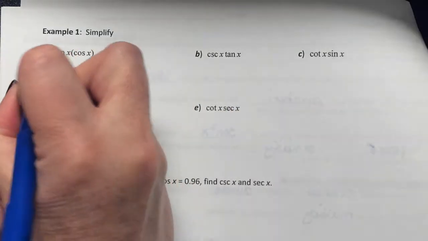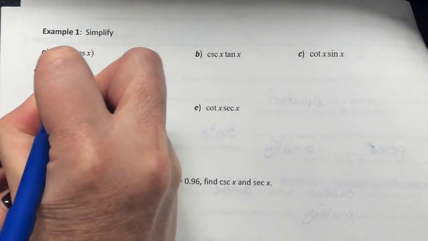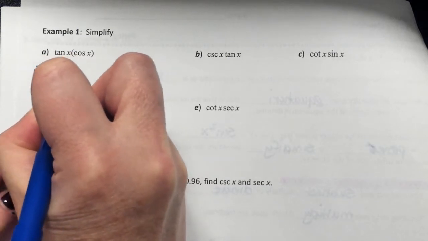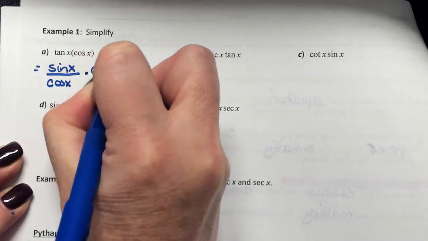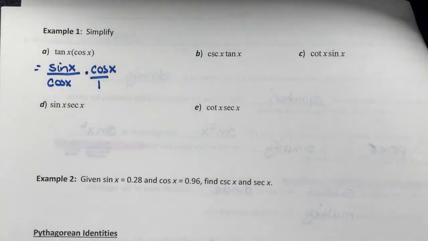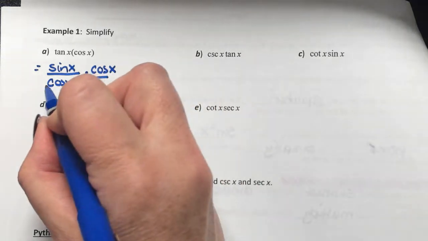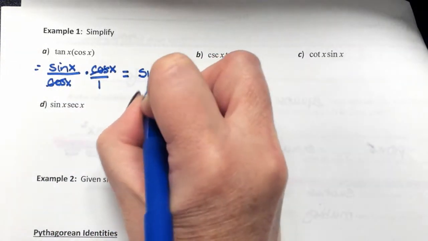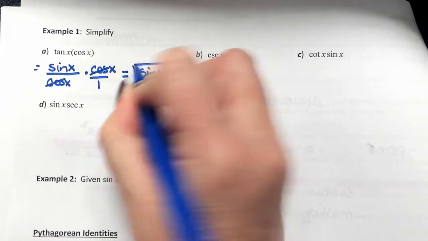Sine over cosine. So what I'm going to do is rewrite this. Tangent of x is sine over cosine x times cosine x. What's the denominator, by the way, for cosine x? 1. So when I multiply fractions, remind me again, what can I cross cancel? I can cross cancel the what? The cosines. And then what am I left with? Sine of x. And there you go, you've just simplified it.